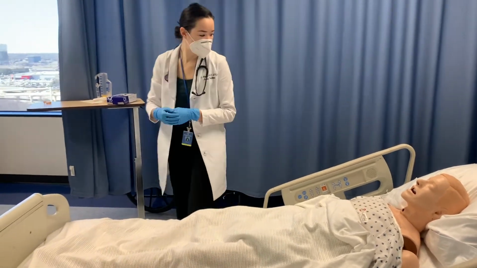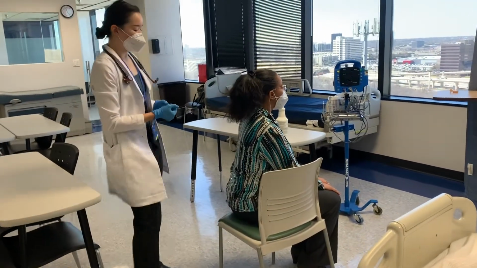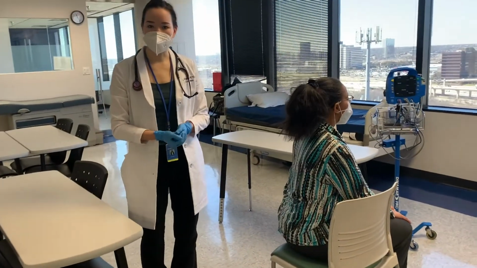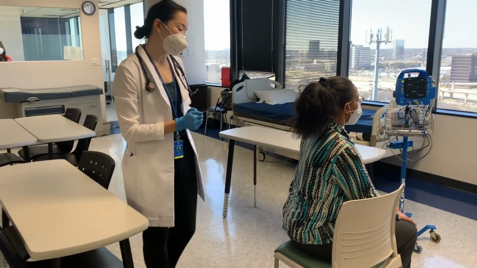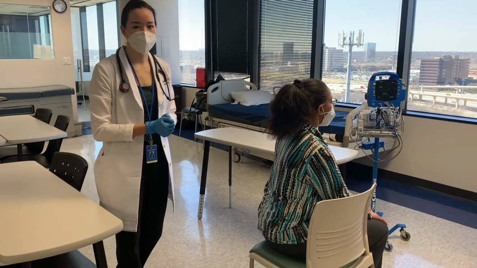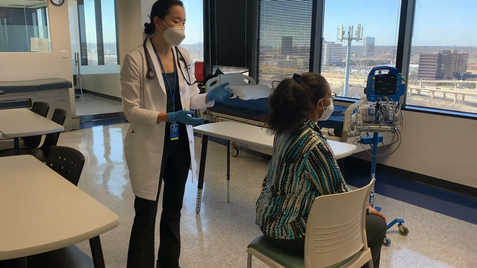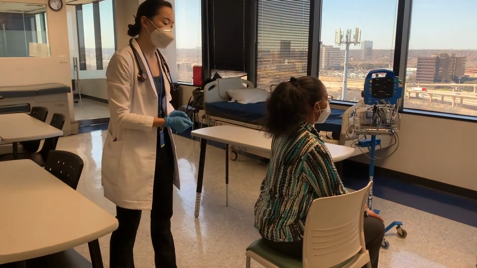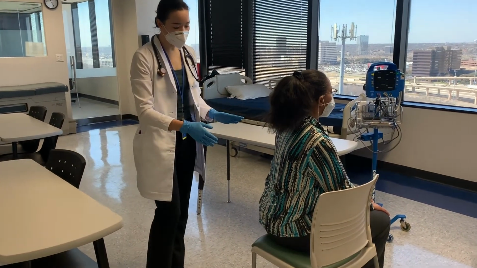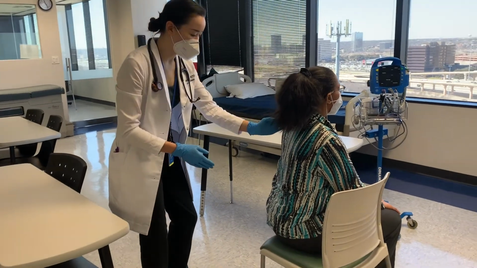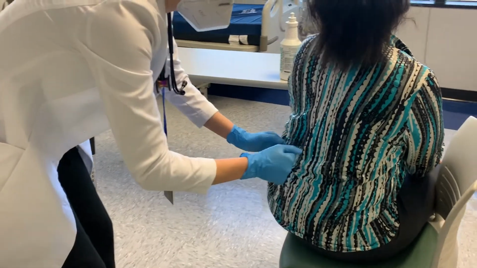So I have my lovely model, and the significance of the costovertebral angle is that it is the area that overlies the kidneys, and so whenever we check for costovertebral angle tenderness, we are asking the patient if they're experiencing any pain when we strike their back. So the angle is where their spine meets their ribs, and so that's where I'll strike.